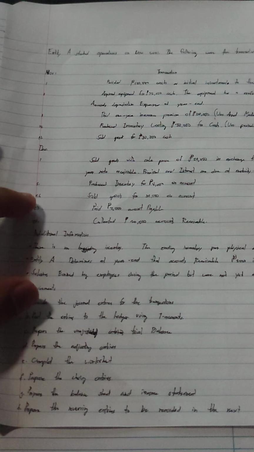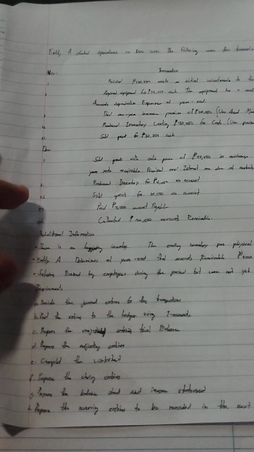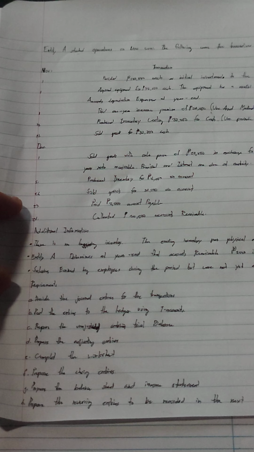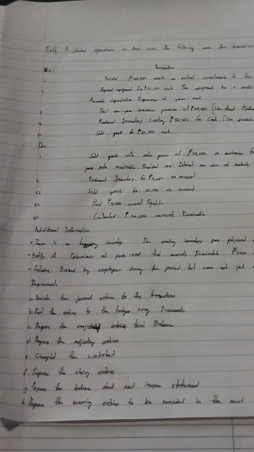Okay, to begin, let's read the requirements that we need to comply. So requirements, letter A, provide the journal entries for the transactions. Letter B, post the entries of the ledger using T accounts. Letter C, prepare the unadjusted trial balance using a worksheet. Letter D, prepare the adjusting entries.